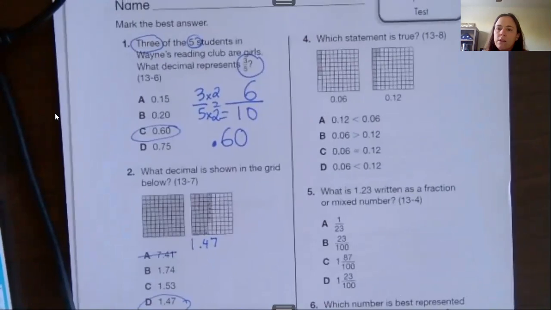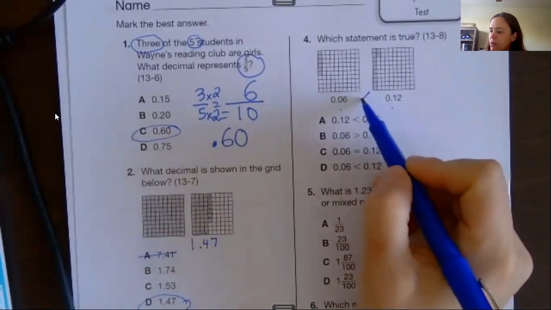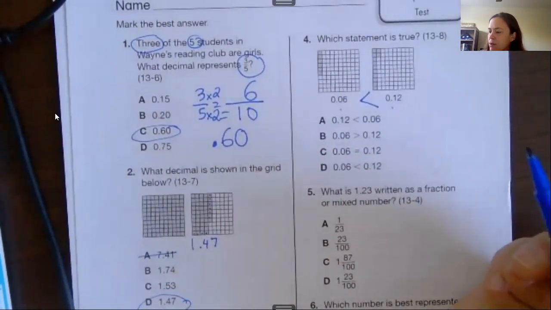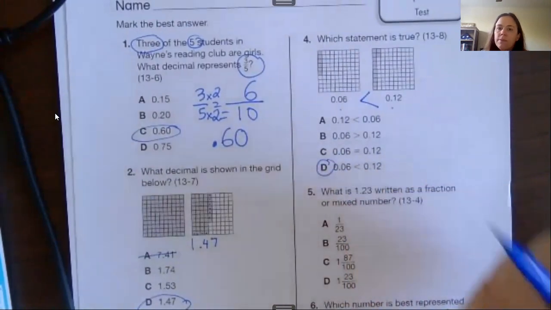All right, which of these is greater? So this is like 6 cents and this is like 12 cents. So I definitely know this one is greater. So let me look to see which one that is. That is D.